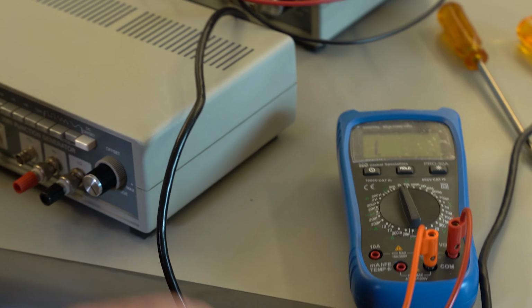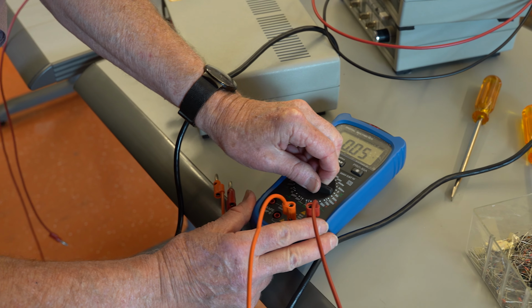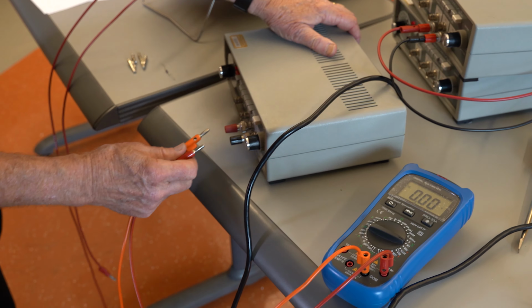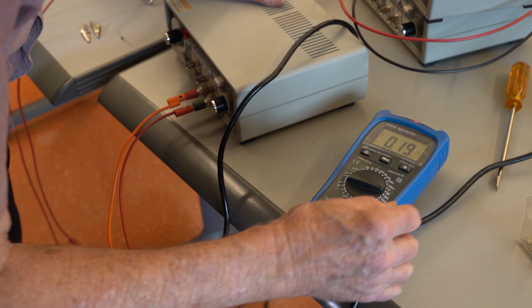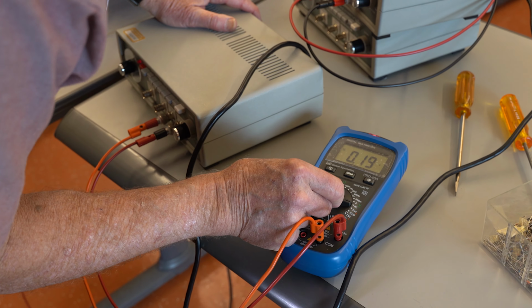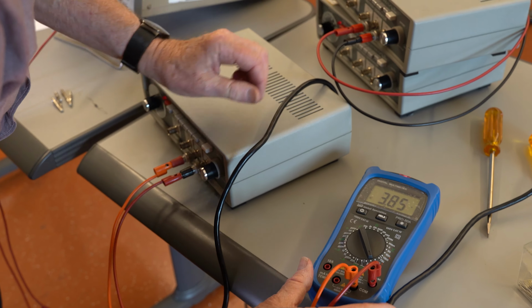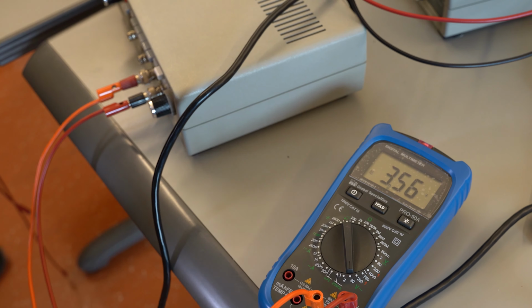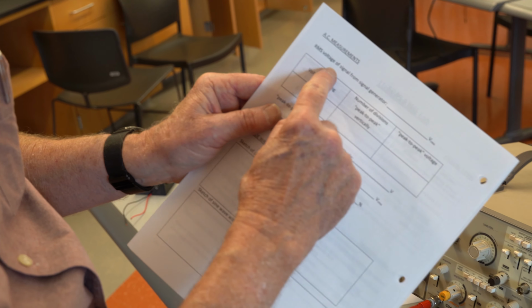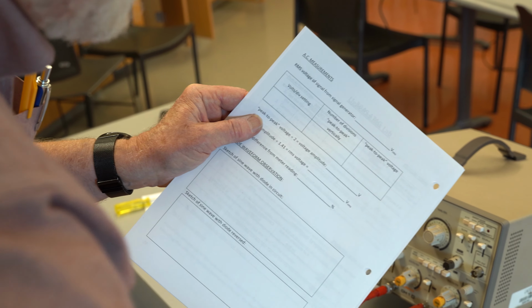I'm going to measure the AC voltage by just plugging the voltmeter right in here. It looks like we're getting, that's DC, sorry about that. Looks like we're getting about 3.56 volts AC, and that's the number that you should write up here where it says RMS voltage of the signal generator. So this is measuring RMS voltage.